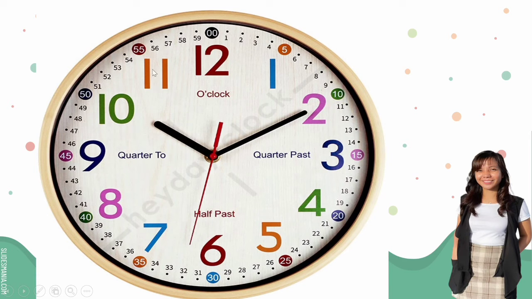Alright, so this is the closed up view of the real clock with hours and minutes. The hour is the bigger number, and the short hand points at it: 1, 2, 3, 4, 5, 6, 7, 8, 9, 10, 11, 12. The short hand is for the hour, and the long hand is for the minutes. So here are the minutes.